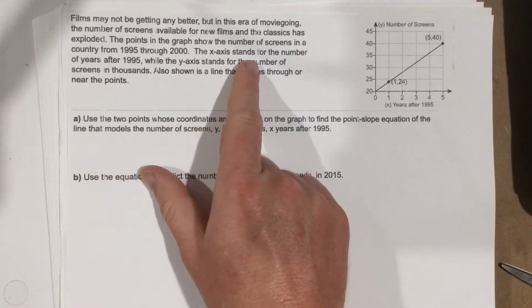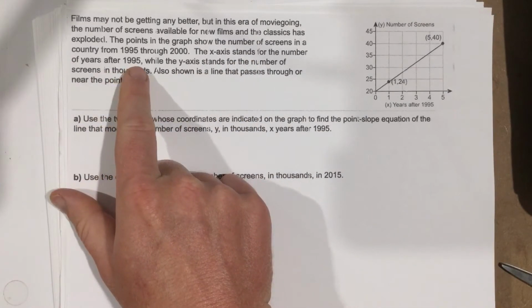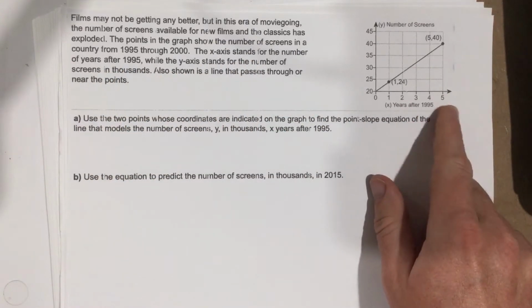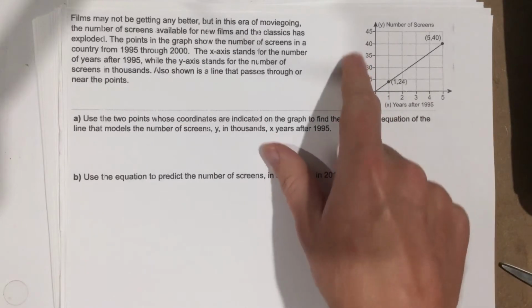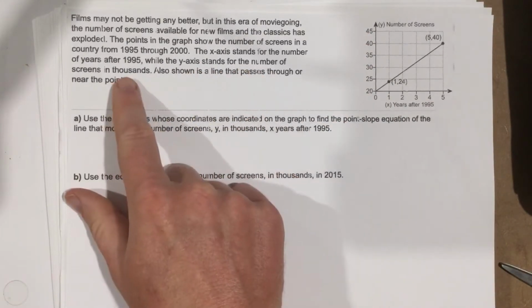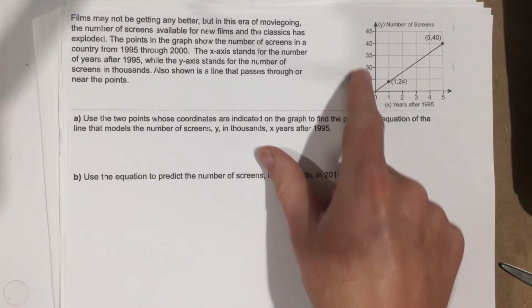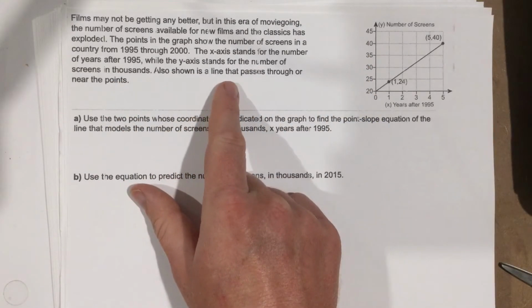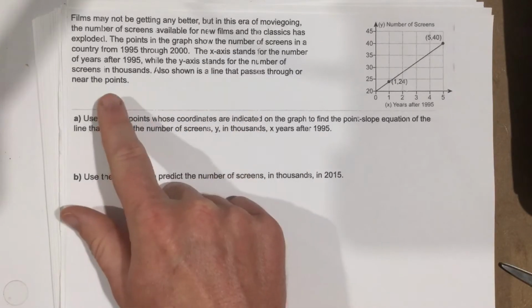The x-axis stands for the number of years after 1995. So this is the number of years after 1995 here, and this is the number of screens, while the y-axis stands for the number of screens in thousands. So this is in thousands. Also shown is a line that passes through or near the points.